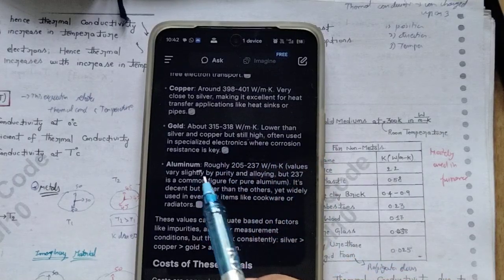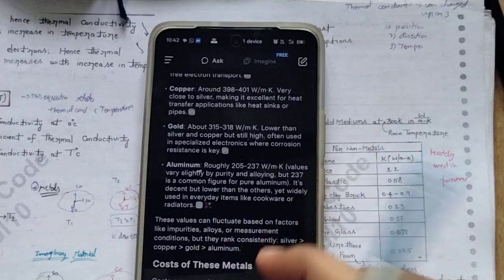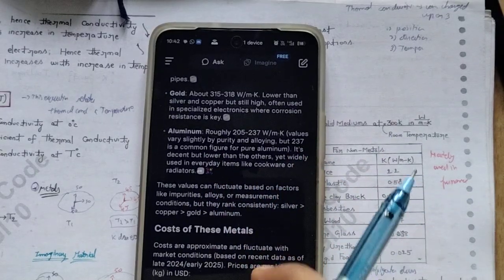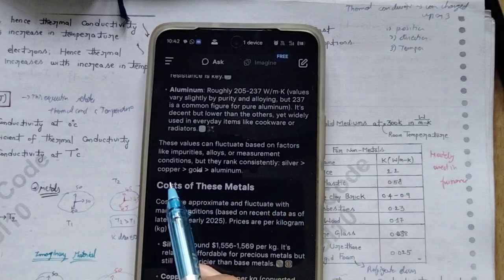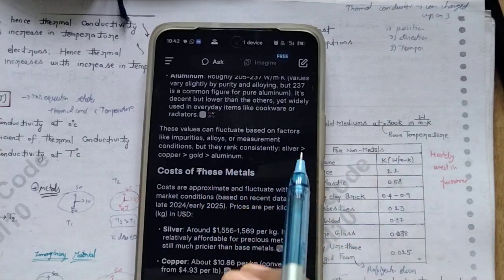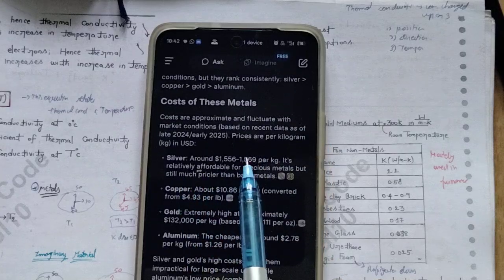Okay, you can see aluminum is slightly brittle, but we use it for cookware, radiators, and a lot of other things. So you can see silver is greater than aluminum, copper is greater than aluminum, and gold is greater than aluminum.